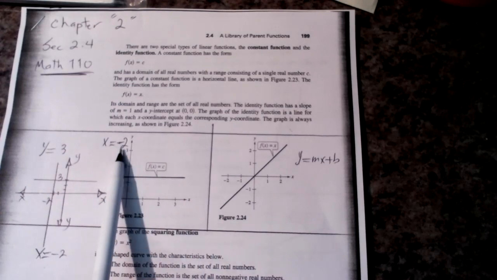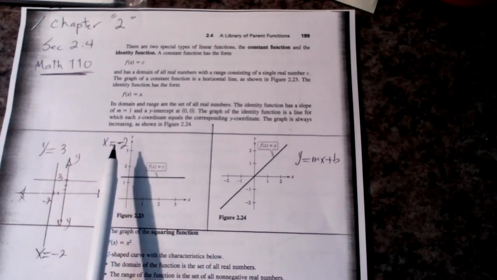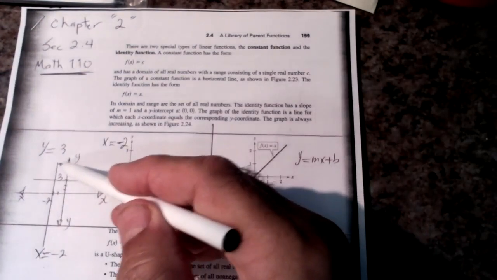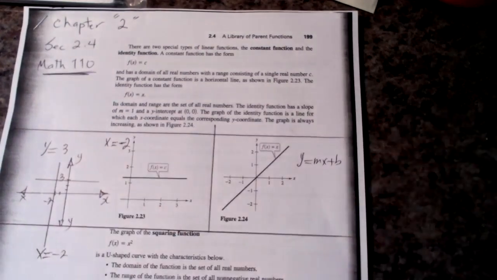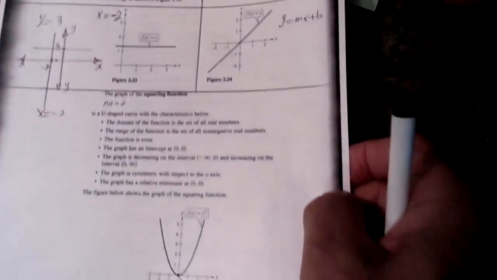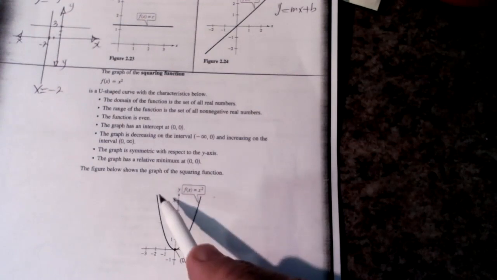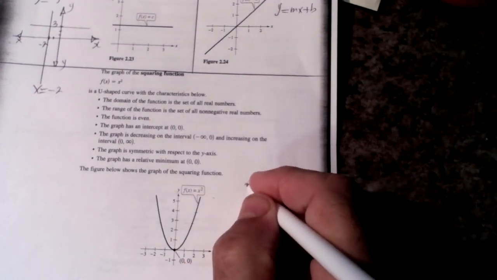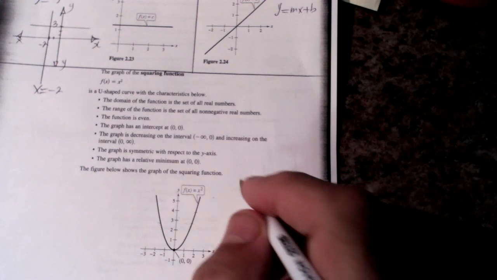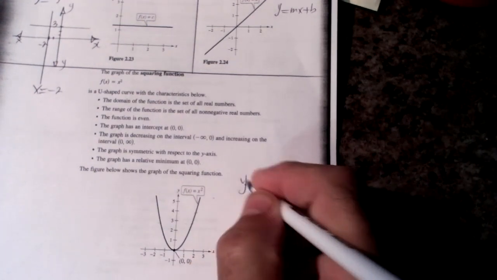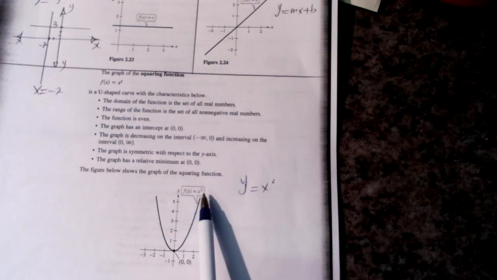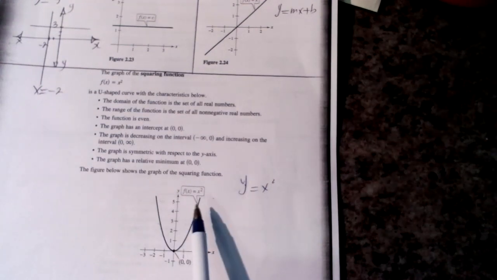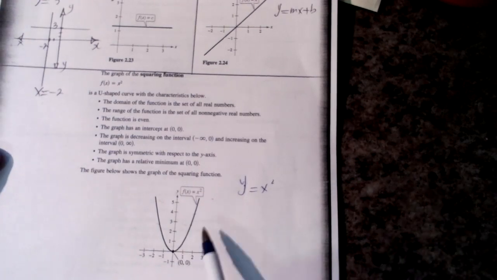Or you might have x equals -2, x equals a number. That is a vertical line. So you either have a vertical line or a horizontal line. Another popular graph is a parabola, which is y equals x squared. When the degree of x goes beyond 1, like 2 or 3, then it is a curve, not a straight line anymore.